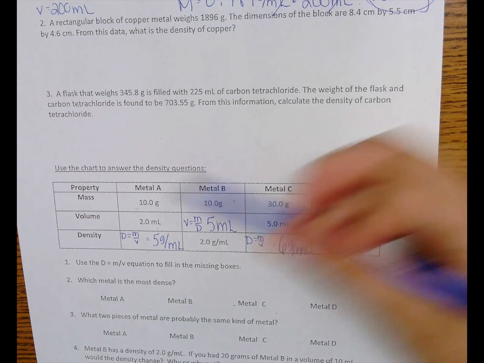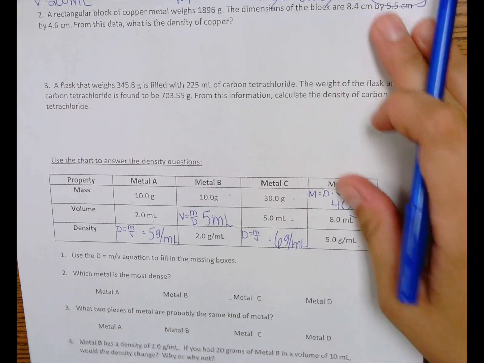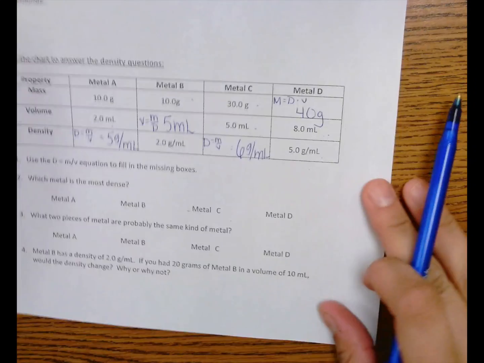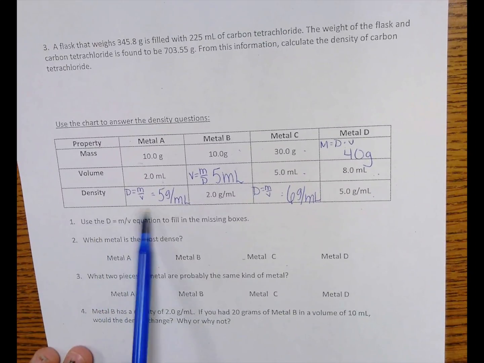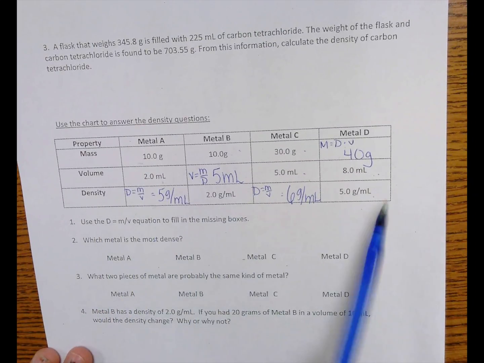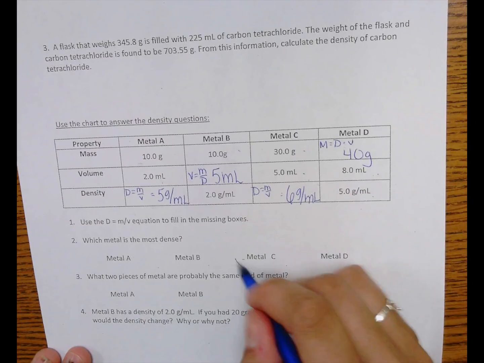Now, based upon finding those answers, you can answer all of these questions pretty easily. It's asking you which metal is the most dense. So let's look at the density. We've got 5, 2, 6, and 5. Metal C is the most dense.